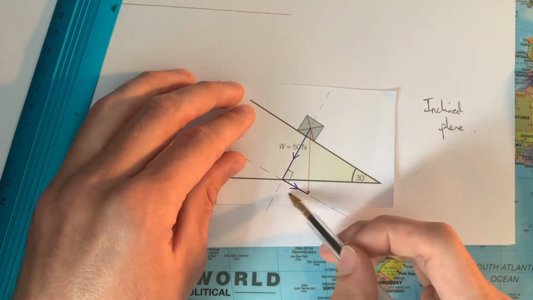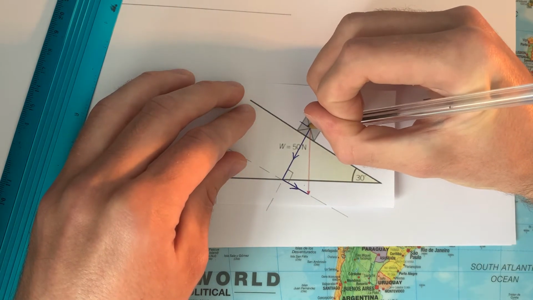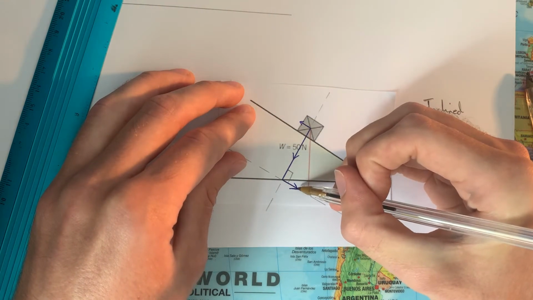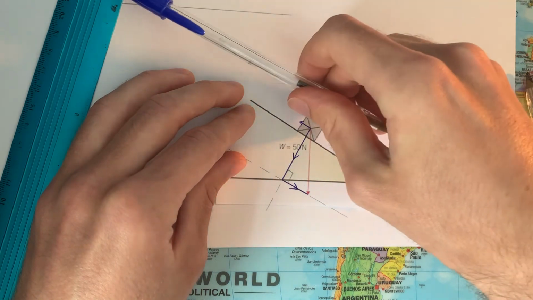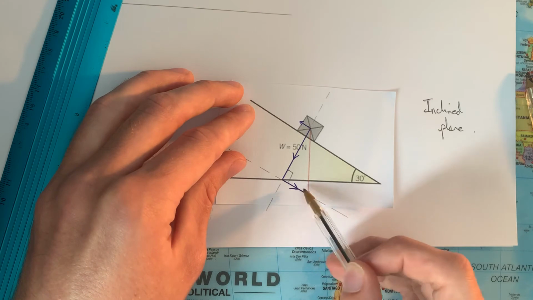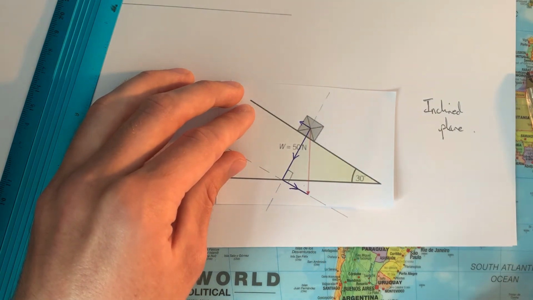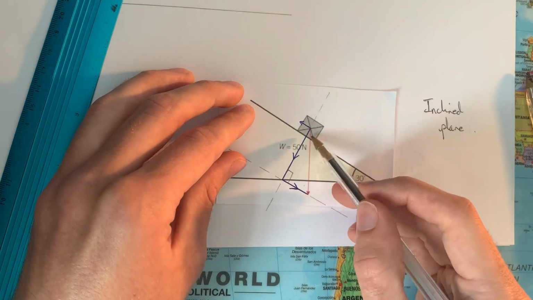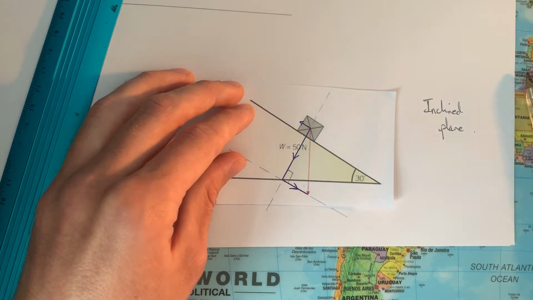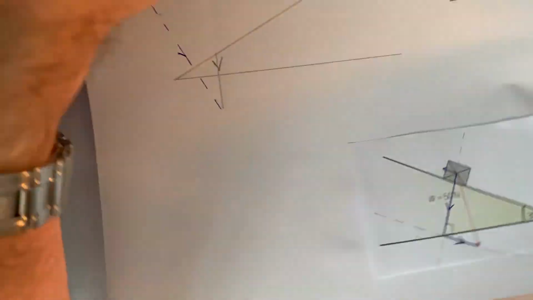And if it happens that this component of the weight is bigger than the friction, so let's say we represent the friction just with a little arrow like this, which we can see is smaller than this component, then we know in this situation that the box is going to slide and accelerate down the slope, because this force that acts parallel to the slope is bigger than the friction. So that's why it's useful for us to be able to split up one force into two in situations like this.